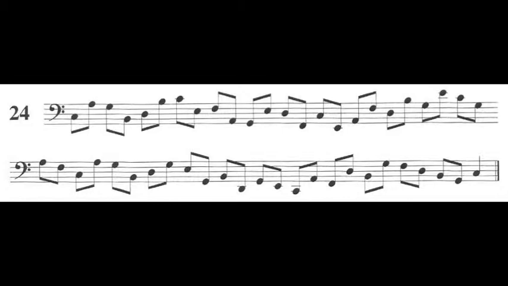Gets a little bit tricky with all those leaps, a little bit harder than the ones we've had up to this point. Let's go ahead and look at an example in bass clef. And like number 24 in treble clef, this one concentrates on the interval of a sixth. Let's go ahead and do this one as well. Here we go. 1, 2, 3, 4.